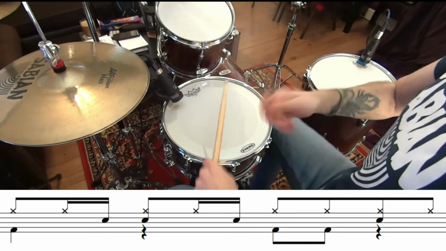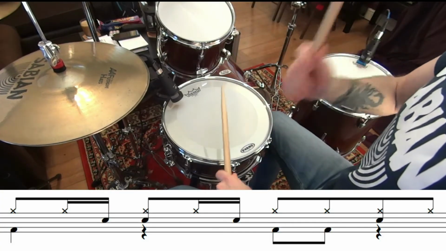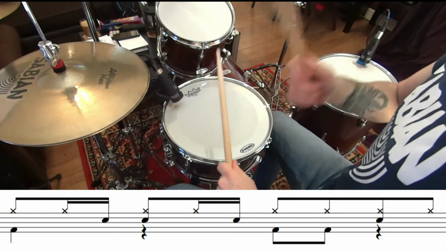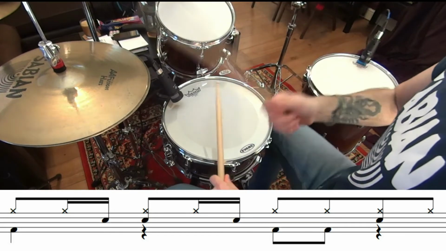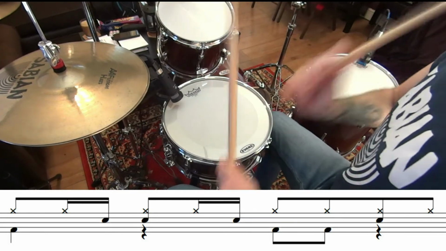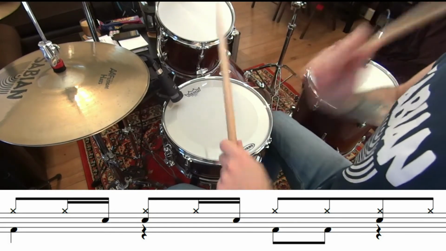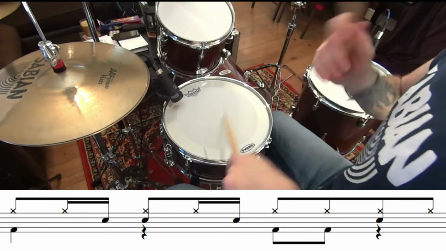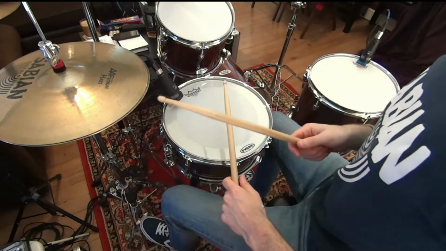So now we're comfortable with playing that phrase. Let's again add the 16th note to the da of beat 2, and let's have a listen to how that sounds. Let's now take away those 16th notes on the snare drum.